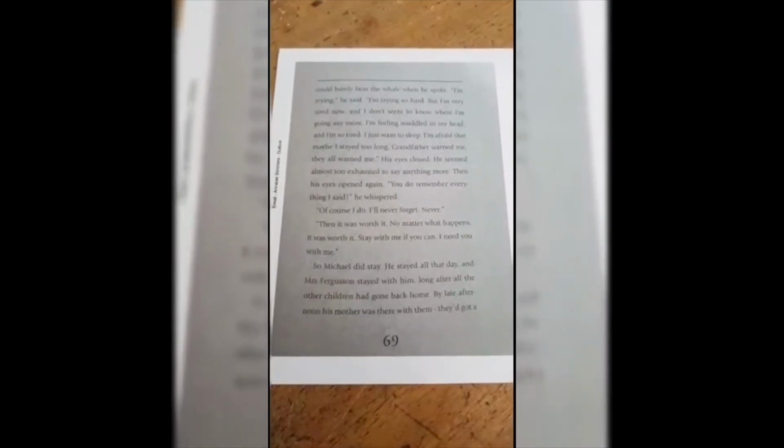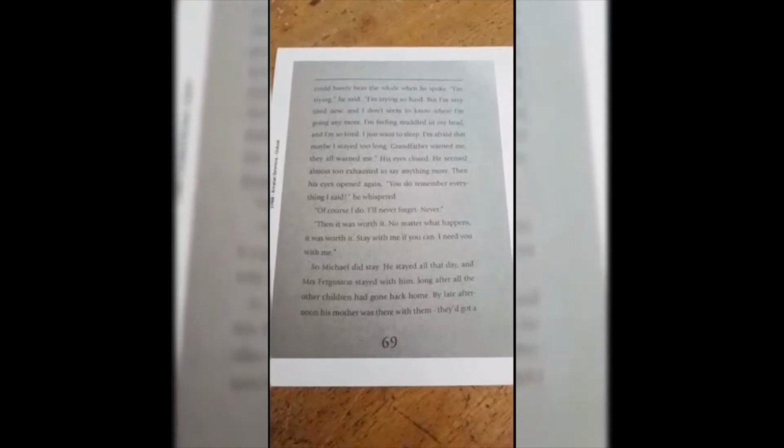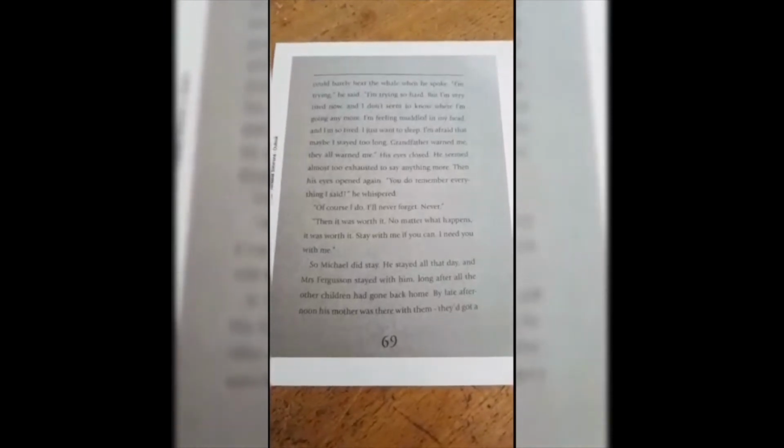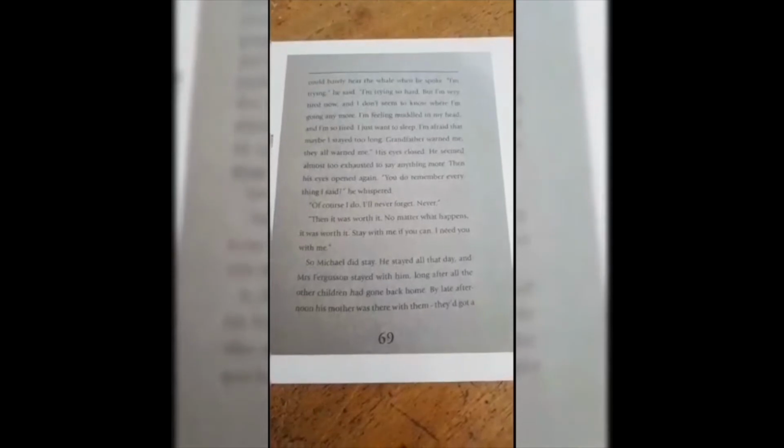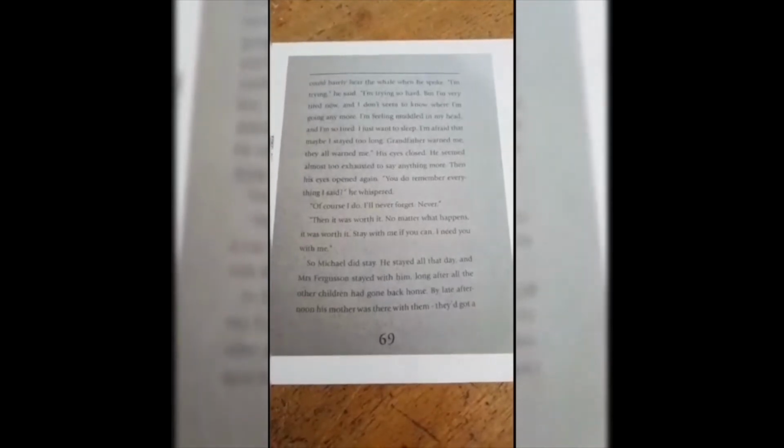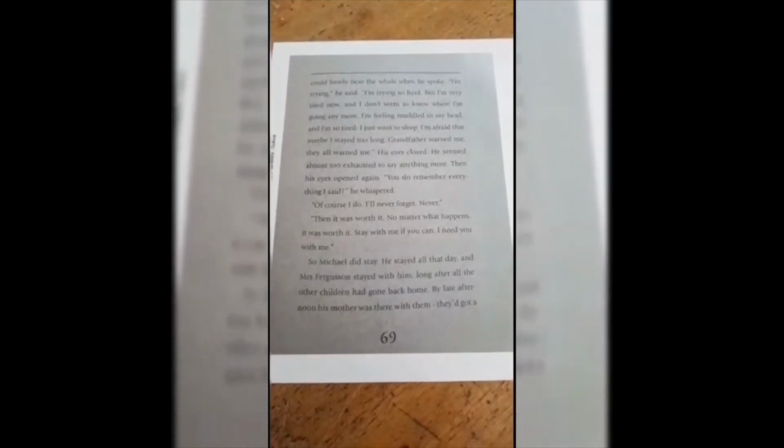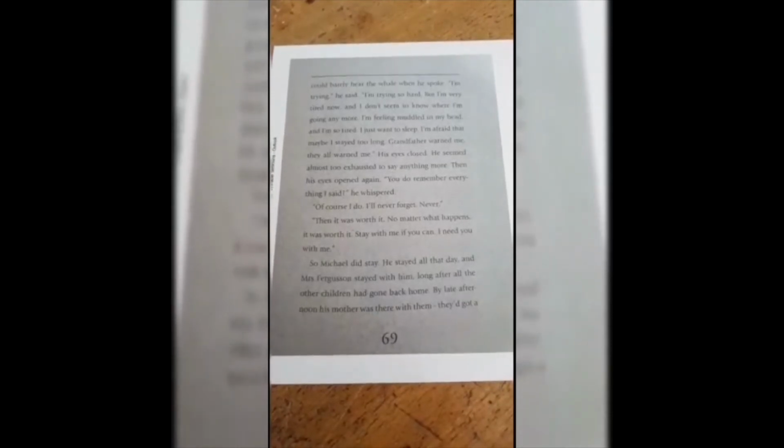"I'm trying," he said. "I'm trying so hard, but I'm very tired now and I don't seem to know where I'm going anymore. I'm feeling muddled in my head and I'm so tired. I just want to sleep. I'm afraid that maybe I stayed too long. Grandfather warned me. They all warned me." His eyes closed. He seemed almost too exhausted to say anything more.